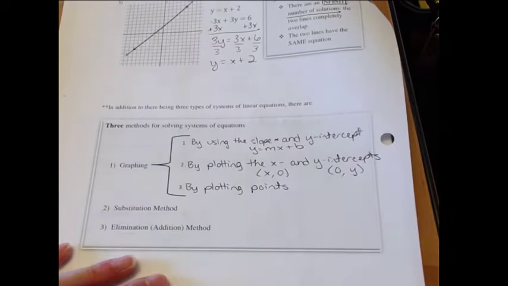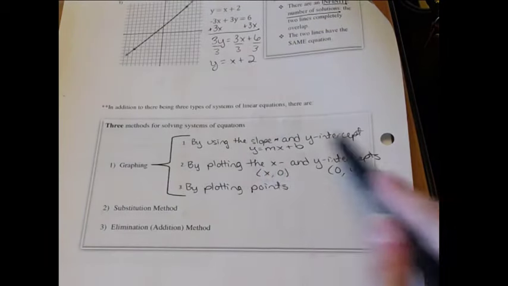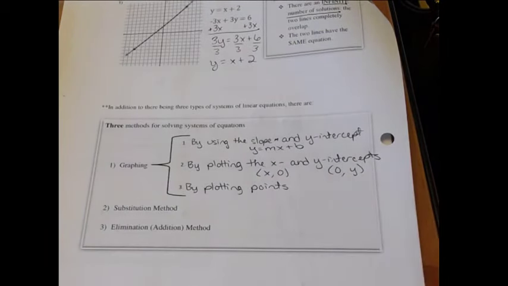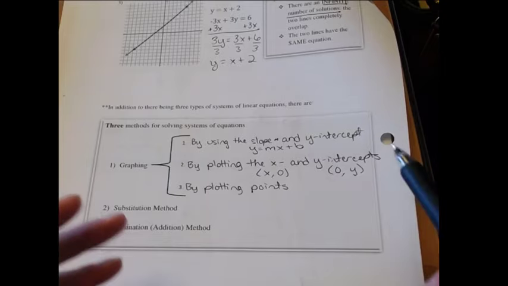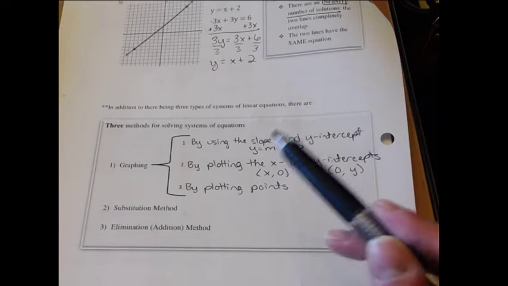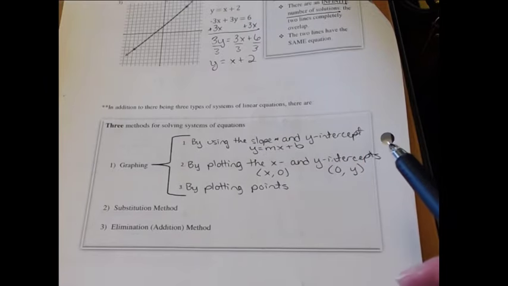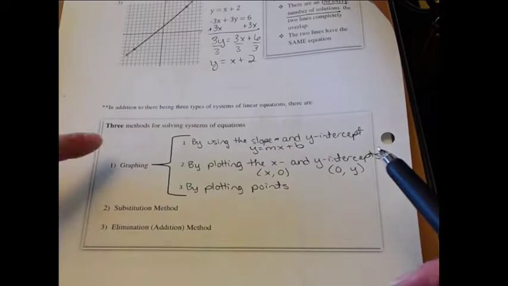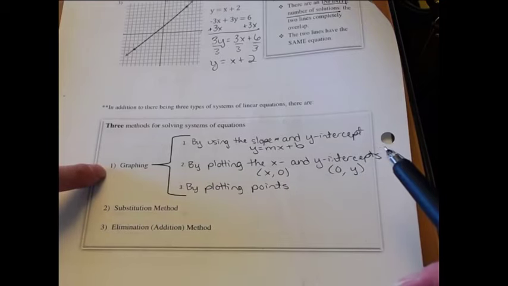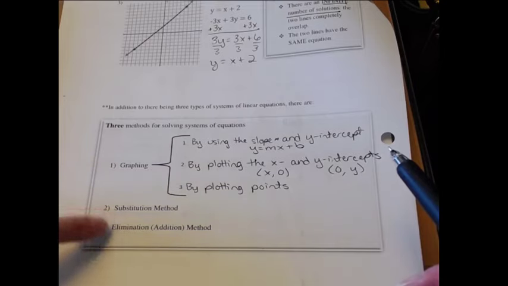What I've learned from you guys is that you prefer the first method. You prefer writing the equation in slope-intercept form and then graphing by plotting the y-intercept and then applying the slope. So that's cool. I will tell you that graphing systems of equations will end up getting really nasty very, very quickly. So we're going to want to potentially avoid graphing, and instead we want to use either substitution or elimination.